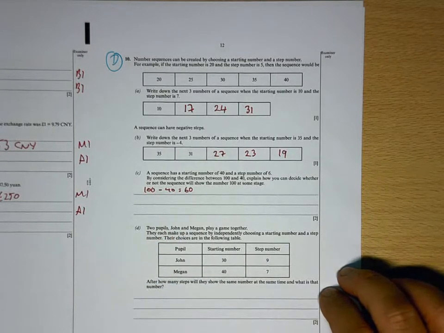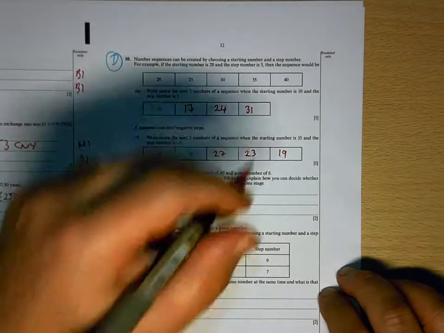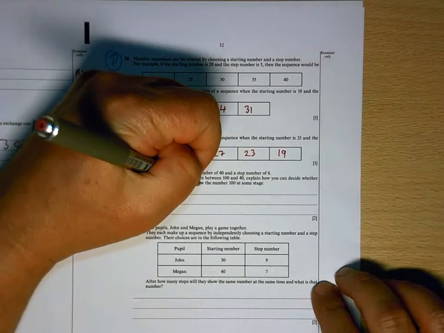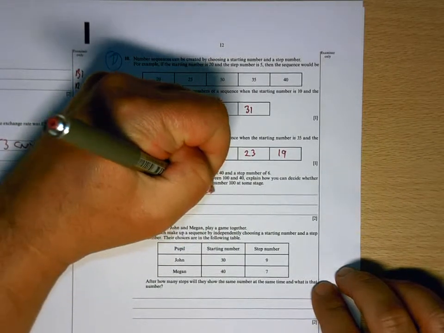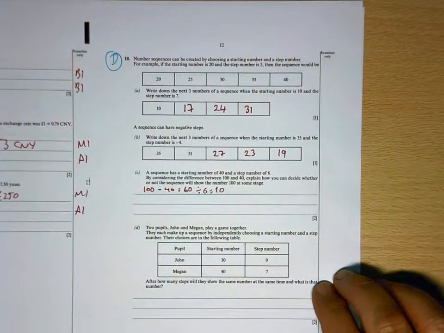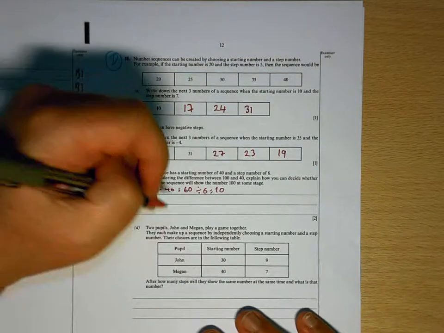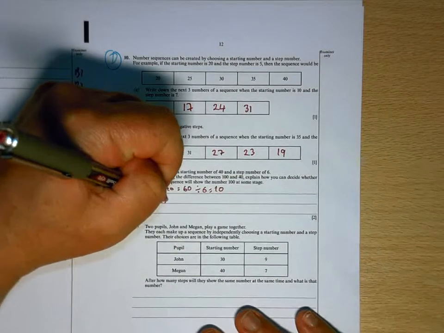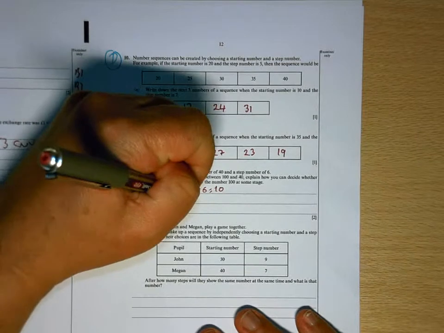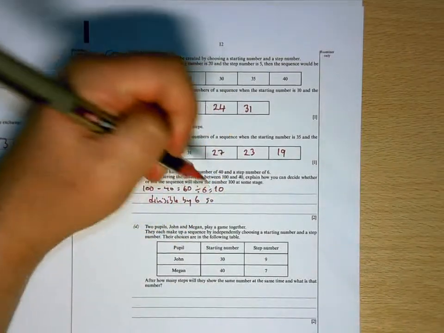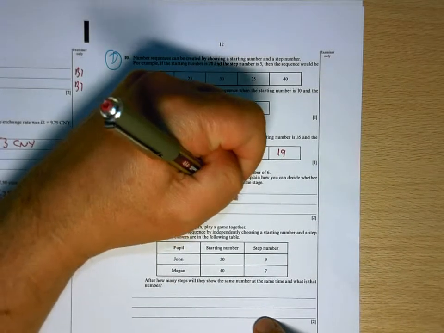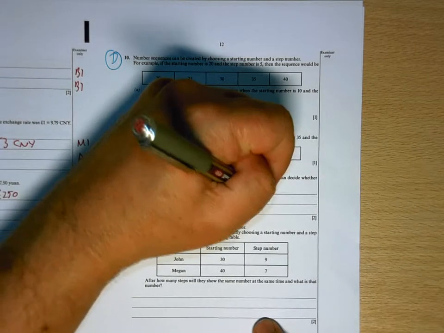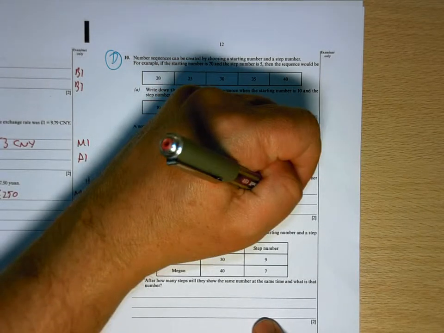So it's got a distance of 60 to cover. When you divide that by 6, it's 10. So yes, divisible by 6. So 100 will be in the sequence.